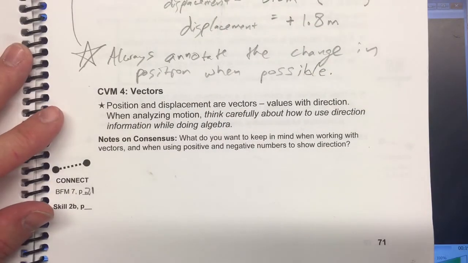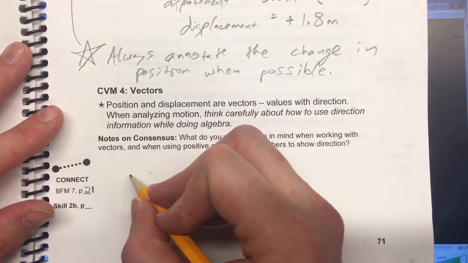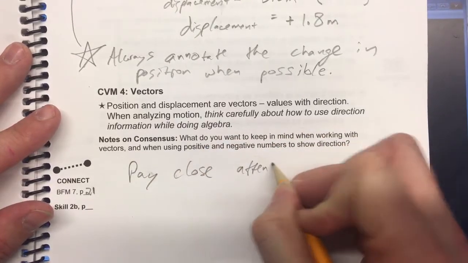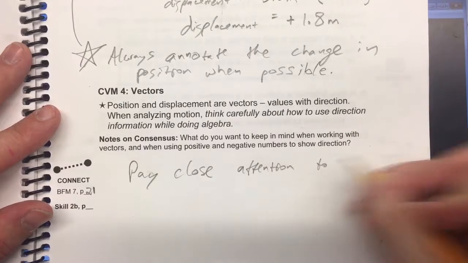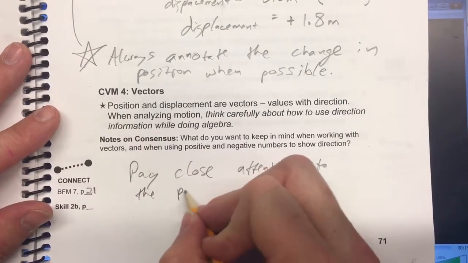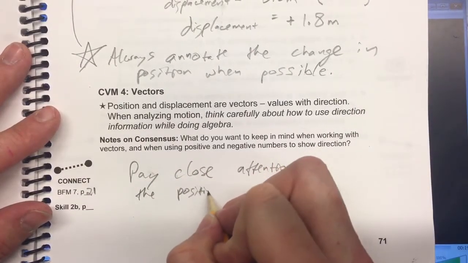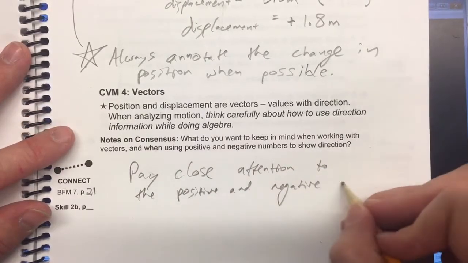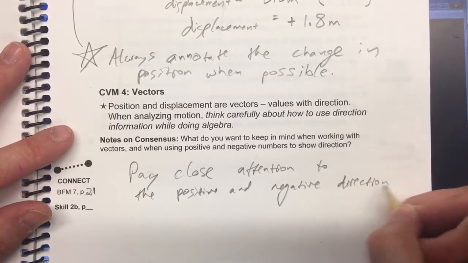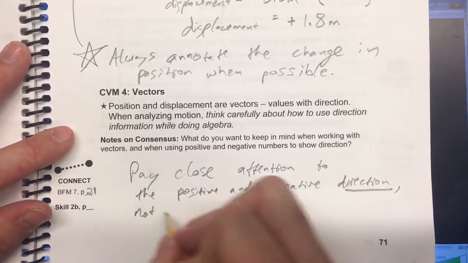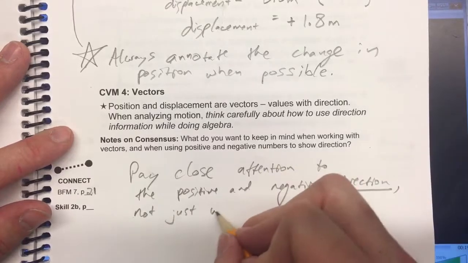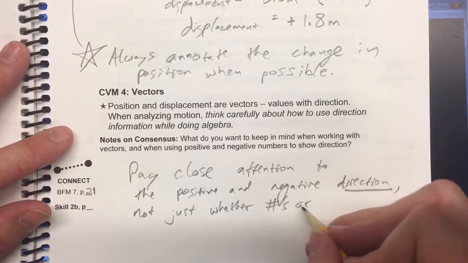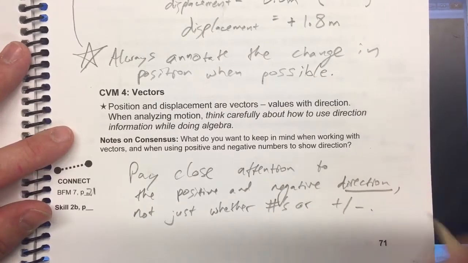So my main note here is to pay close attention to the positive and negative direction, not just whether numbers are plus or minus.